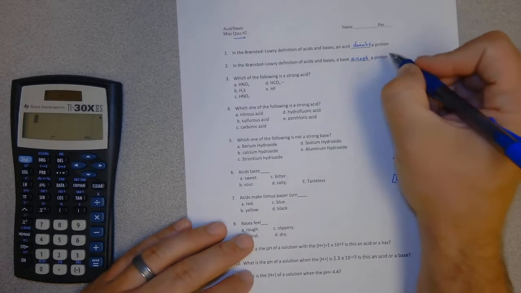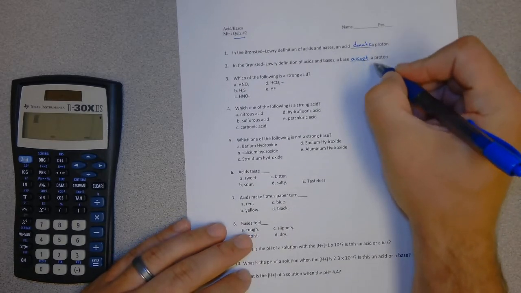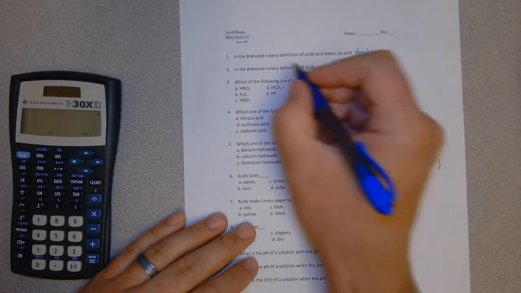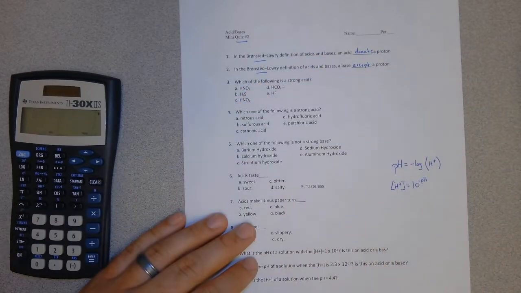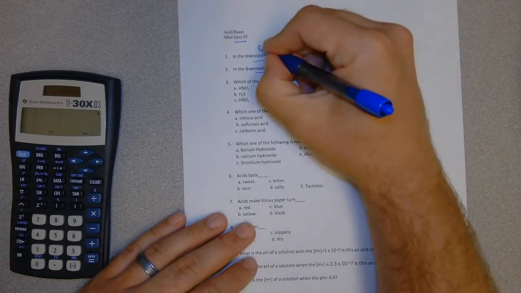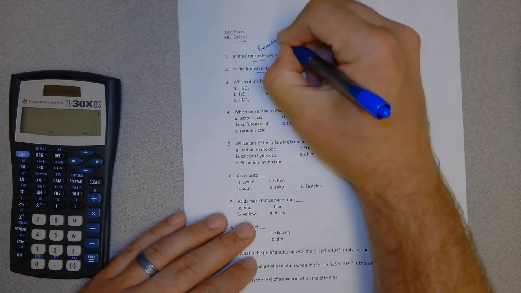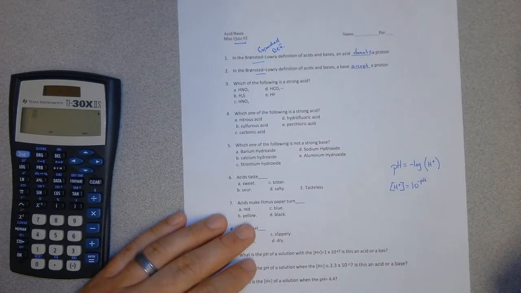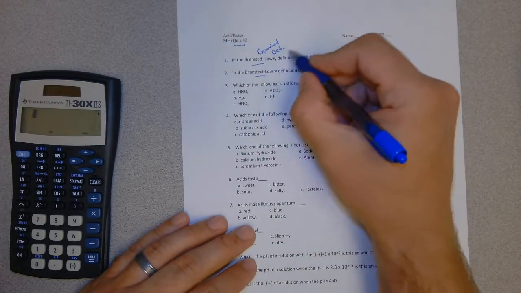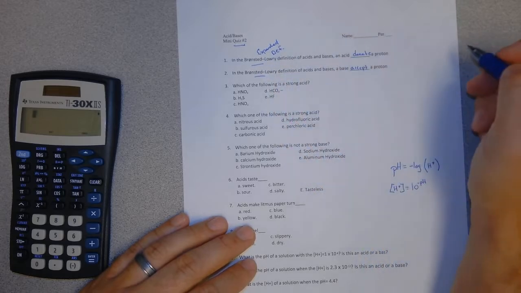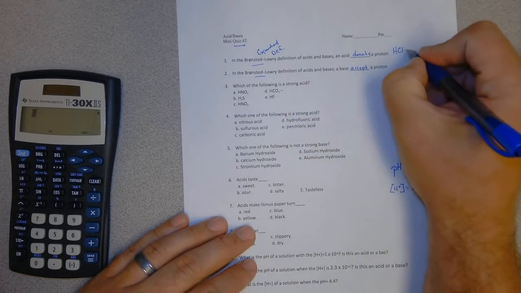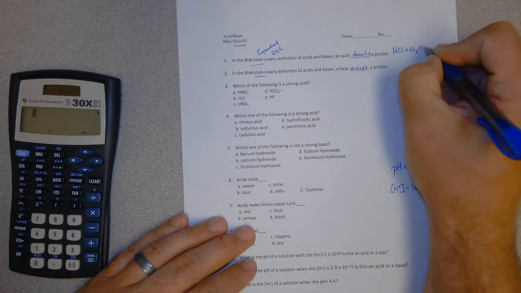Okay, to explain these a little bit, I'm going to show you these equations when we put an acid or base in water. A Bronsted-Lowry acid and base is just an expanded definition of what an acid and base is. So how are we going to expand this definition? Well, if I take something like hydrochloric acid and put it into water, what's going to happen?